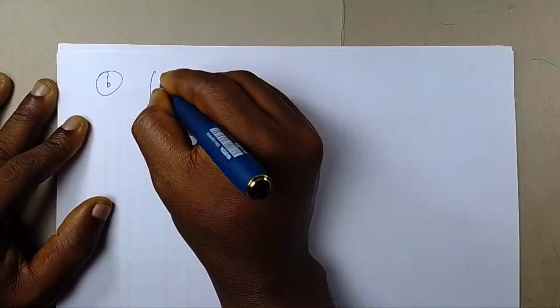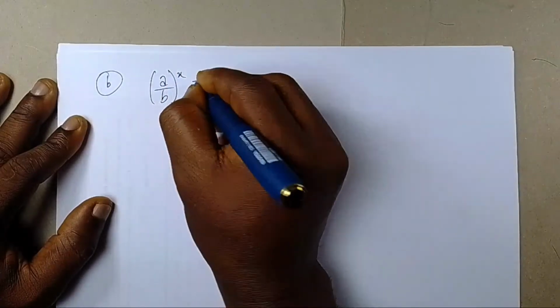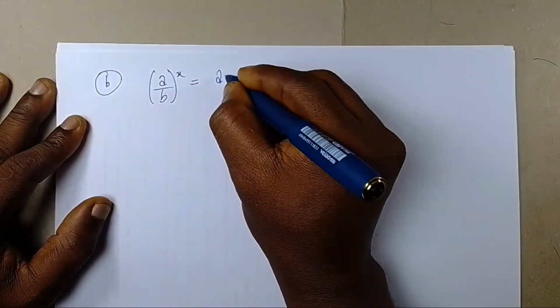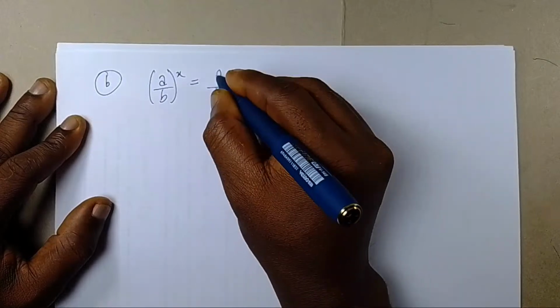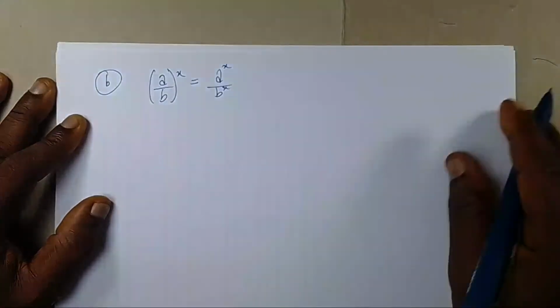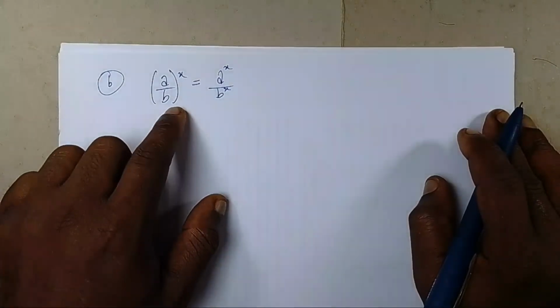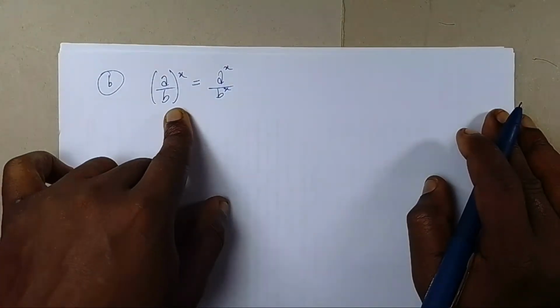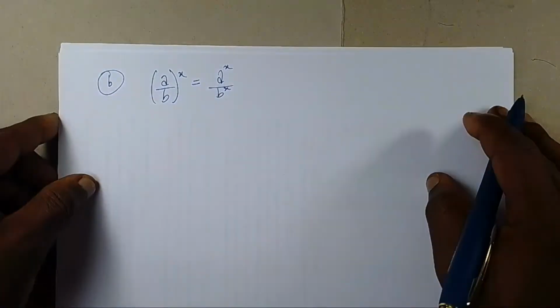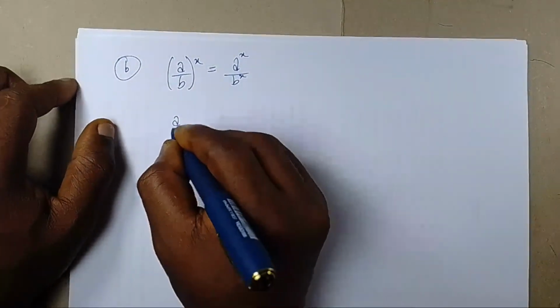The second case is the case of division, where you have (A over B) raised to the power x equals A raised to the power x over B raised to the power x. So if you want to prove this law, this is still the law of shared powers, and to go about it is the same thing.